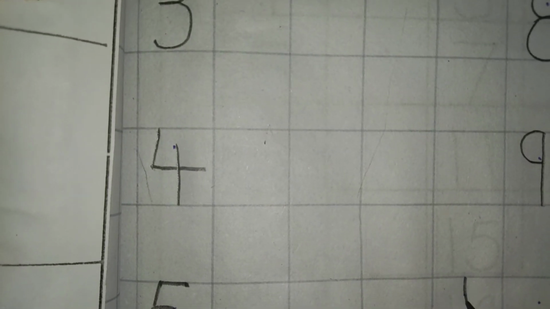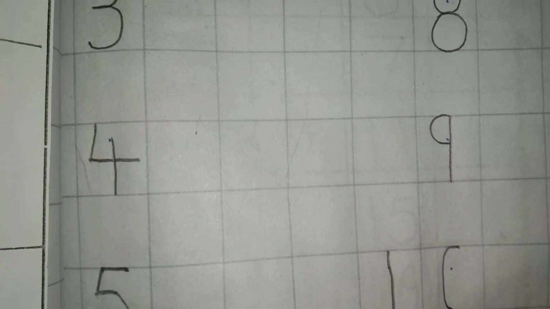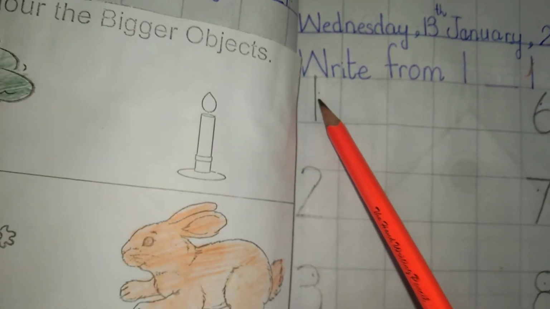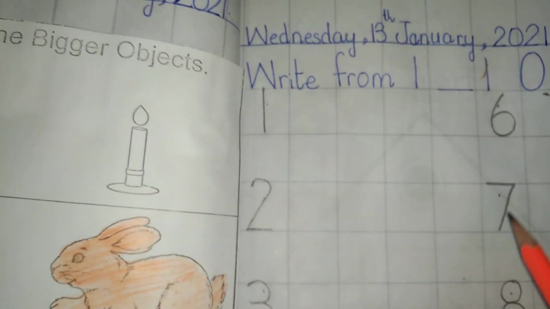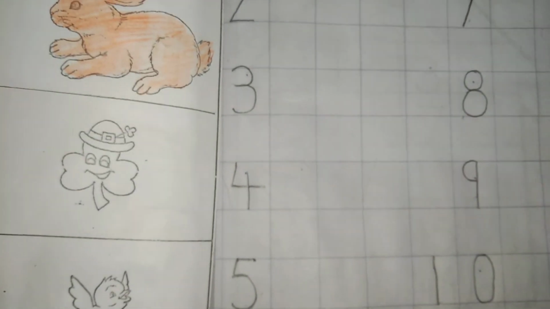We will make a straight line, start from the top, go down like this, number 1, and now we will write 0. Start from the top, make a 0, go down like this. Okay, start counting. 1, 2, 3, 4, 5, 6, 7, 8, 9, 10. 1 and 0, 10.